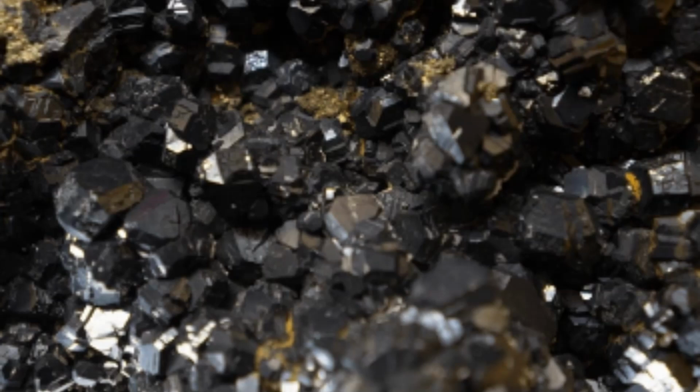Uses. Lead production: the primary source of lead, which is used in batteries, radiation shields, and other industrial applications. Silver extraction: a significant source of silver when present as a trace element within the galena. Collecting: due to its well-formed crystals, it is also popular among mineral collectors.